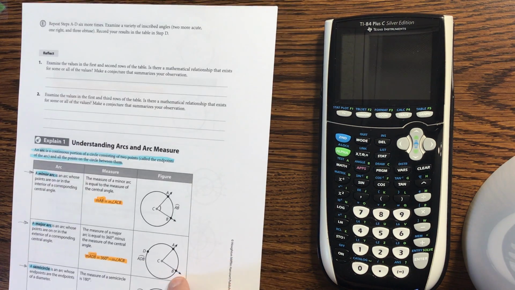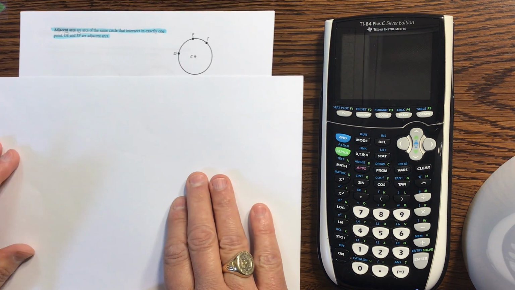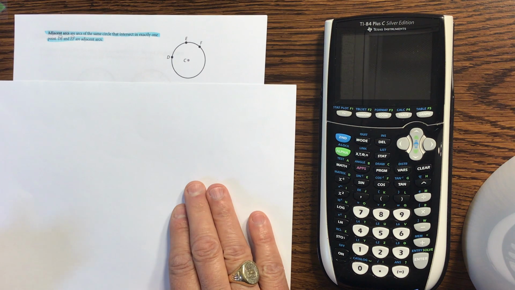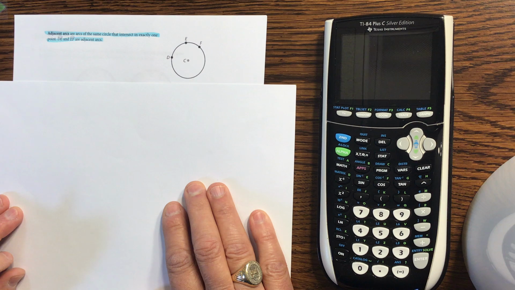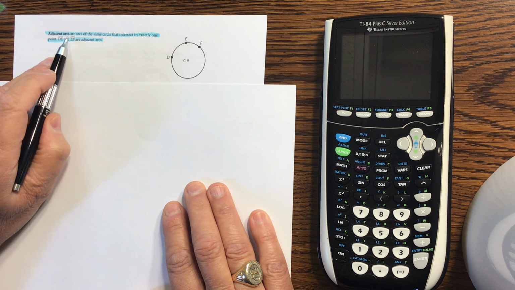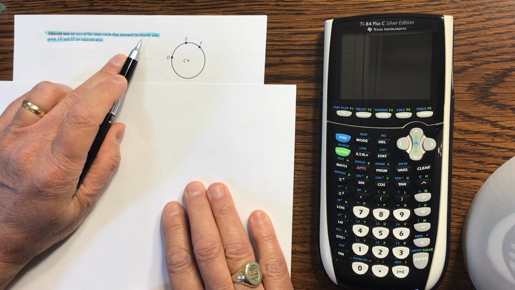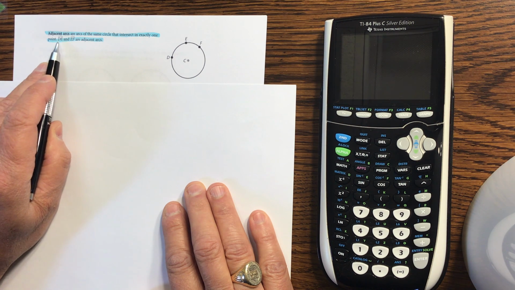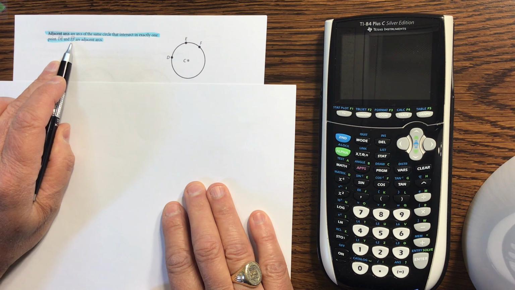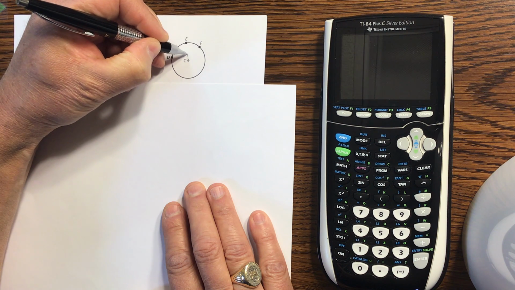Next page. Now, the next thing they want to talk about is adjacent arcs. When you're talking about adjacent, we're talking side by side. So again, adjacent arcs are the arcs of the same circle that intersect at exactly one point. Now, if you stop and look at it, we can see that the arc DE and the arc EF are adjacent.